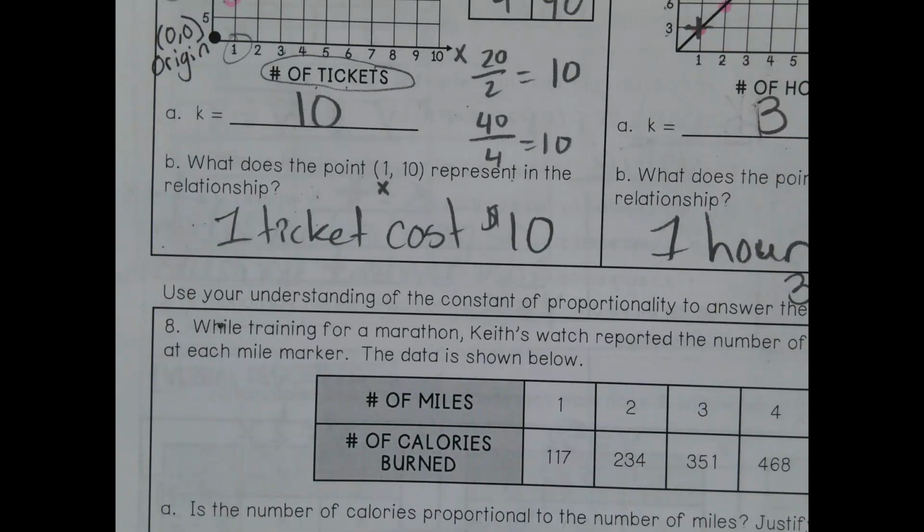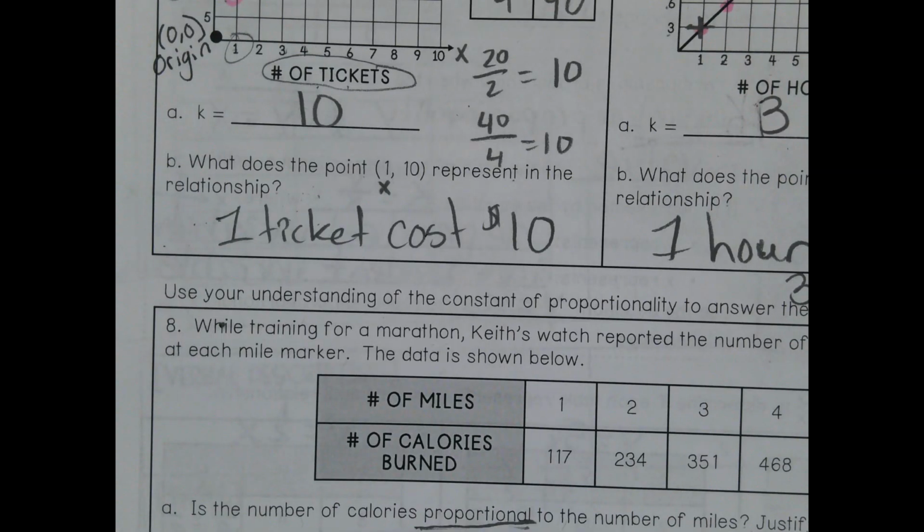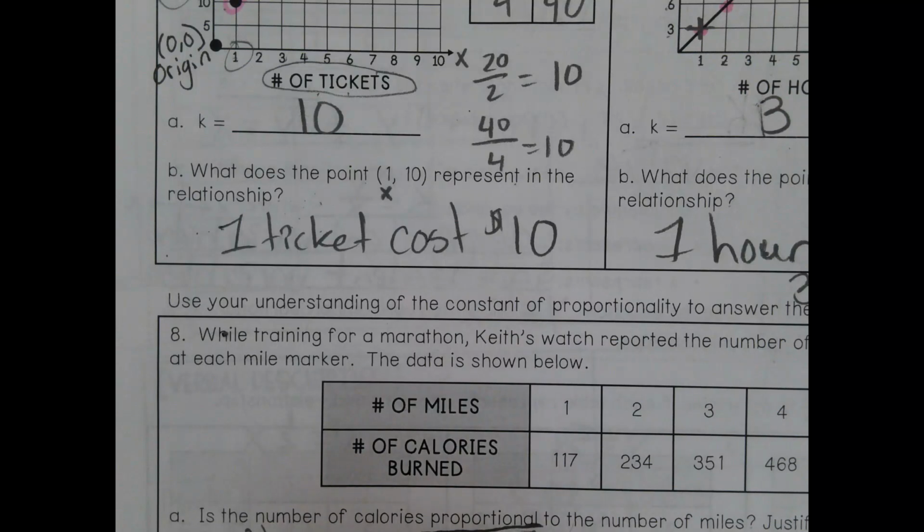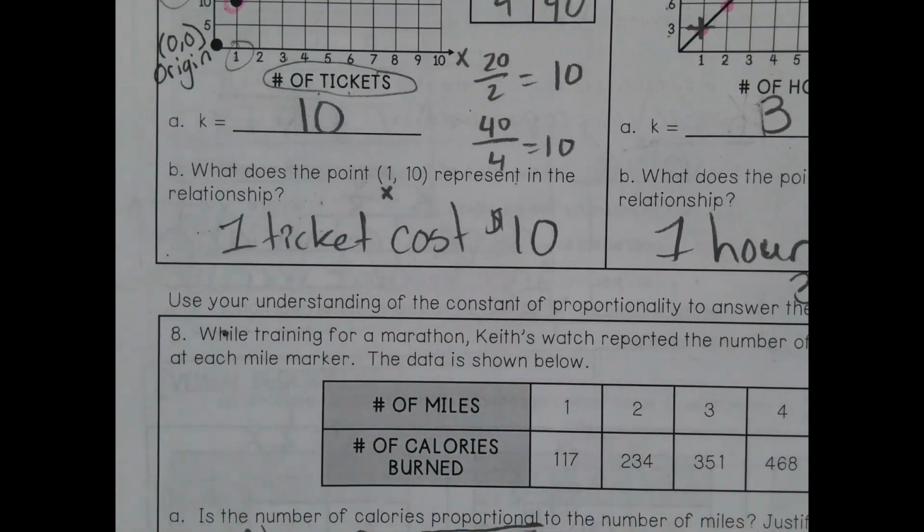All right. Is the number of calories proportional? I want to know, is it constant? All right. Is the K the same?